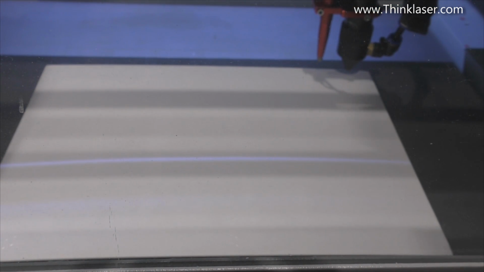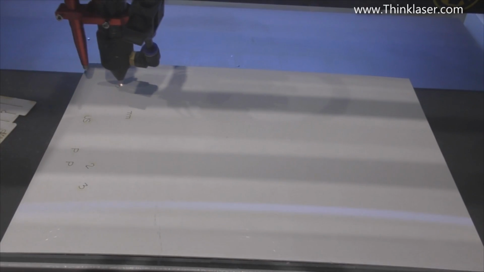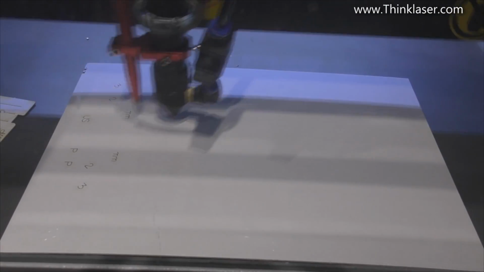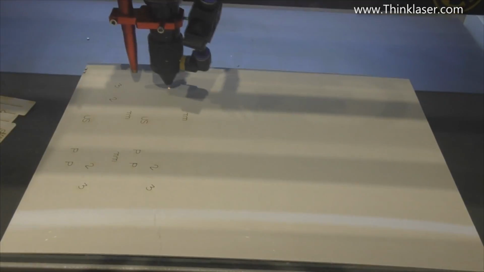It's unusual for me to run the machine with the cover down, but in this particular instance it's essential. So I've turned the air assist off, I've set the focus correct, and we've got plenty of airflow zipping through this gap underneath the door. Now I think you can see the smoke being drawn away at quite high speed.